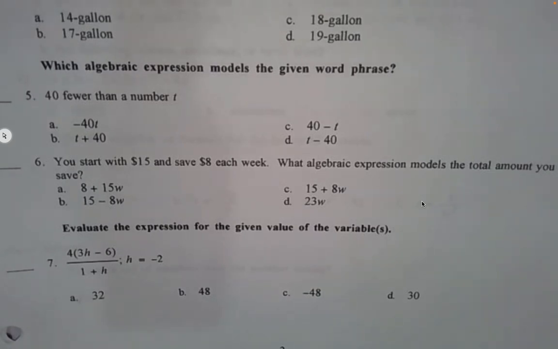Yeah. So you start with $15 and you save $8 a week. How do you write that out looking like algebra? You start with what? 15, and we are adding how much? Each week. Anytime you see the word each, per, you multiply it. 15 plus $8. How do we feel on that one? And that is C. Okay?